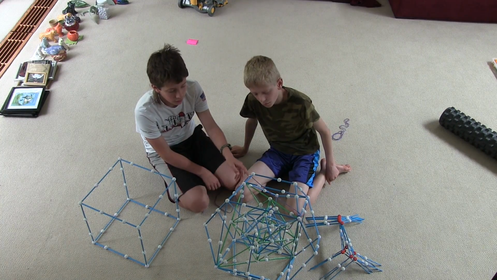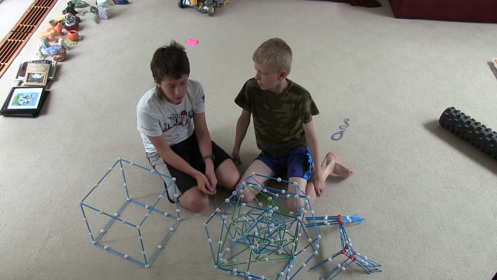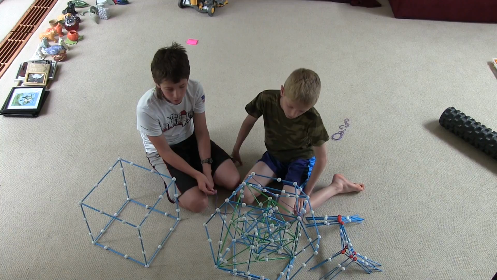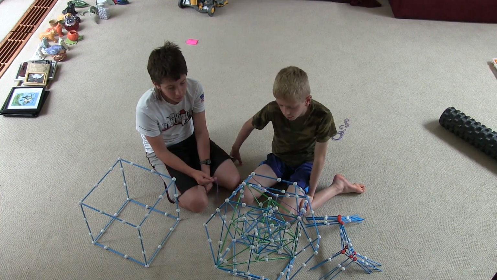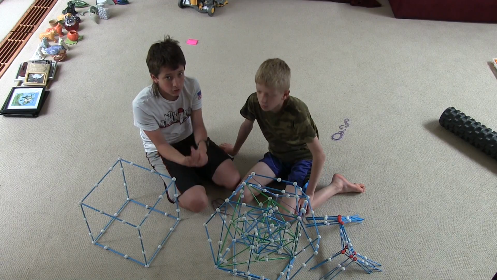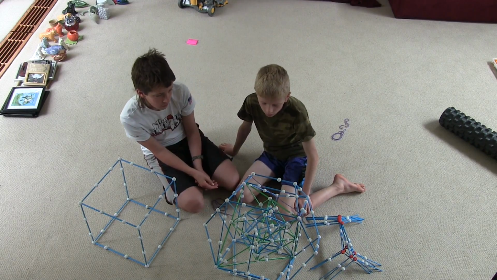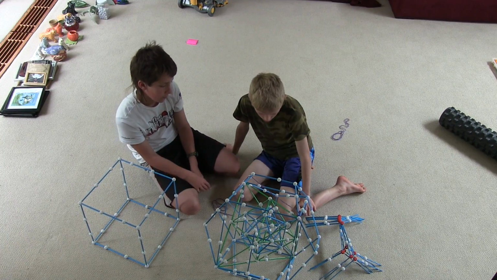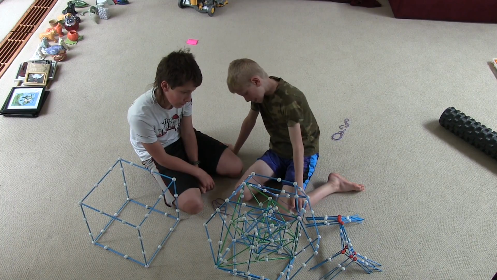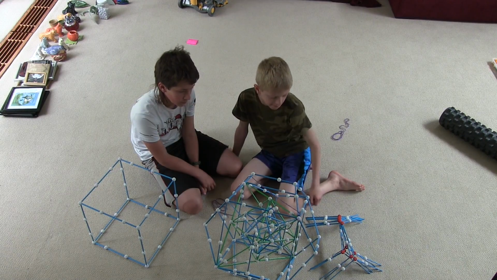What is? The dodecahedron is twice the volume of the cube? How do you know that? Well, because we did a project a while ago on a cube that can fold into a dodecahedron and back. Okay. I'm not sure if it's twice the volume or not. That's what we're going to look at next.